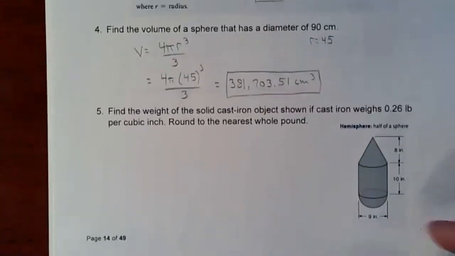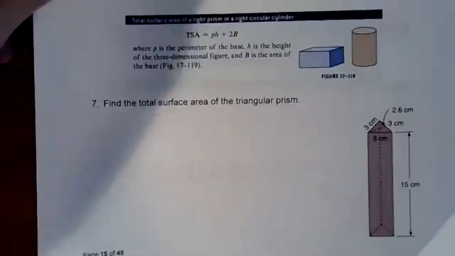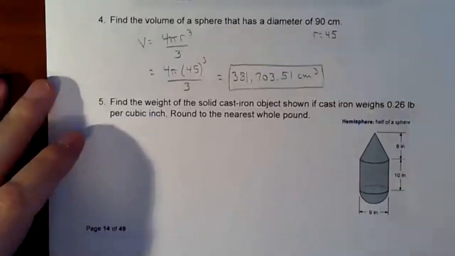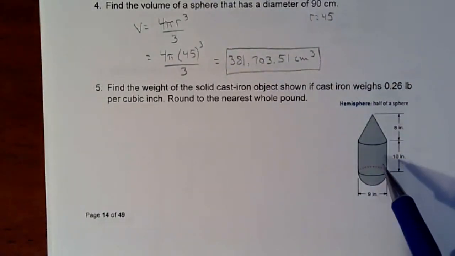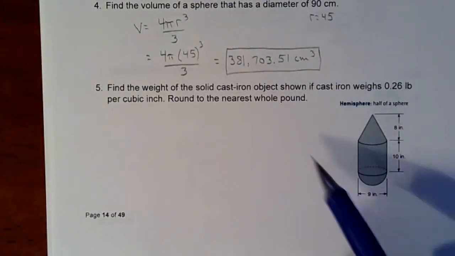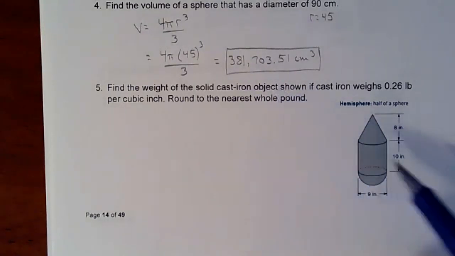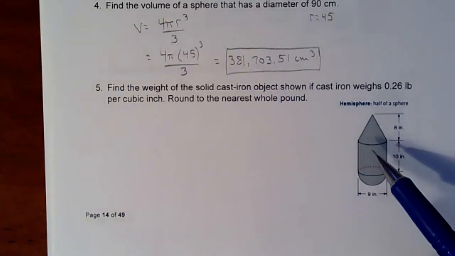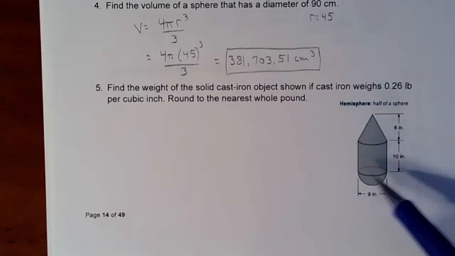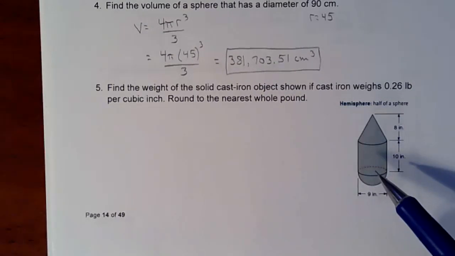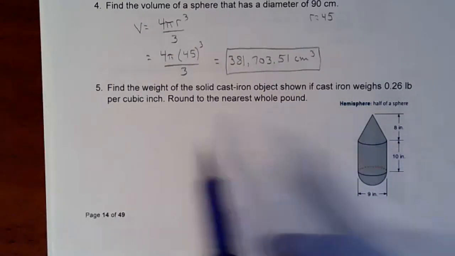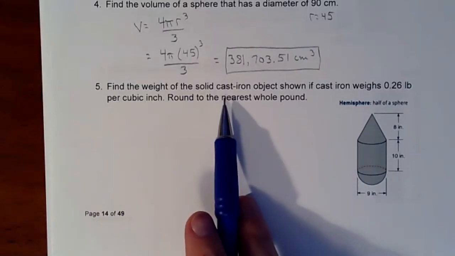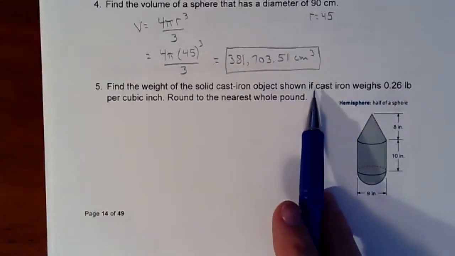Okay. So the last of the volume is this thing. So this is a solid cast iron object. So it's solid within it. And we would like to know how much material we got going on. All right, so there's a weight associated to it. So it says find the weight of the solid cast iron object shown.